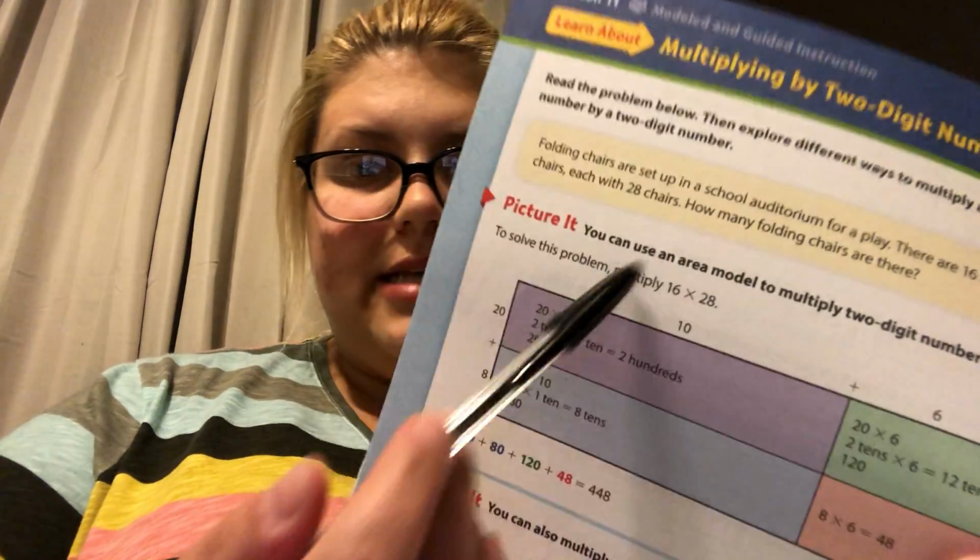They have the 10 plus the 6 up top, because that equals 16. We know we have 16 rows, and we know we have 28 chairs in each row. So we're multiplying 16 times 28.